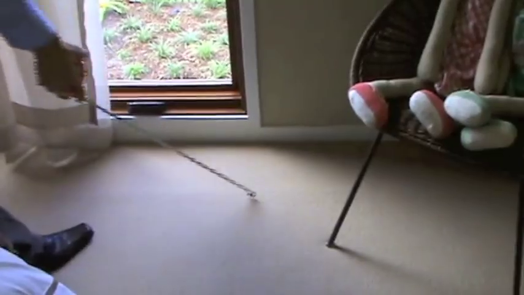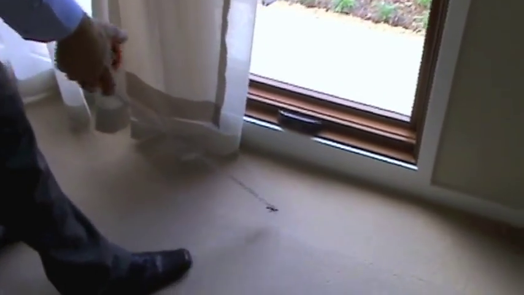Once again, as in this case, if you're in an existing home, it's always a good idea to take these opportunities to look at the current layout of the carpet.